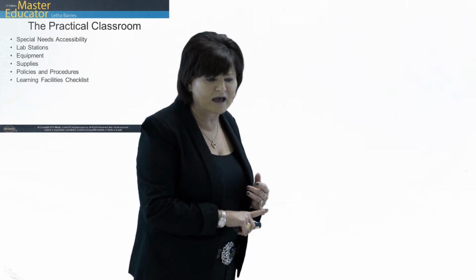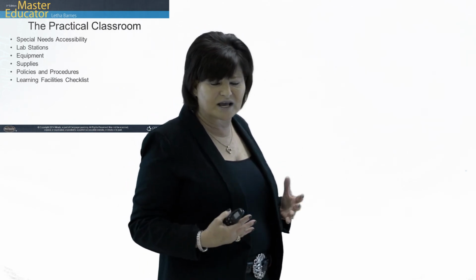Sometimes when we're setting up our practical classroom, we have to make sure we take into account that some of our students have special needs with being able to access everything. We need to make sure that our lab stations are good, our equipment's good, and our supplies are gathered and there. We need to always work, when it comes to that practical classroom, underneath the guidelines of all the policies and procedures that your school system has in play, but also your regulatory agencies.